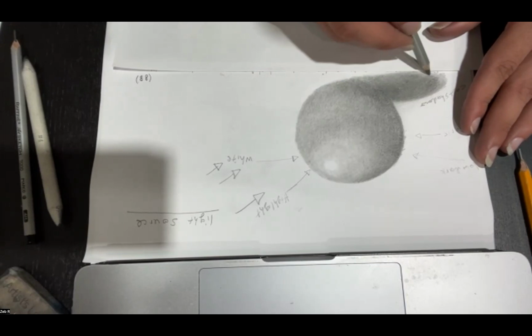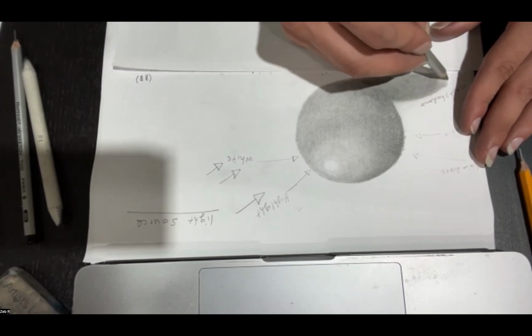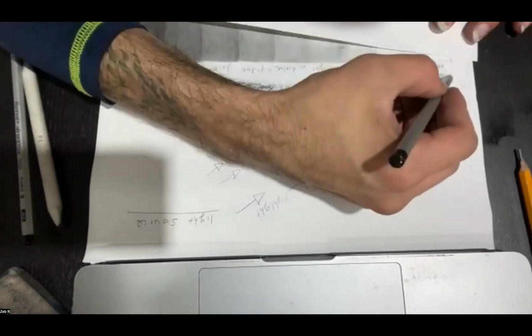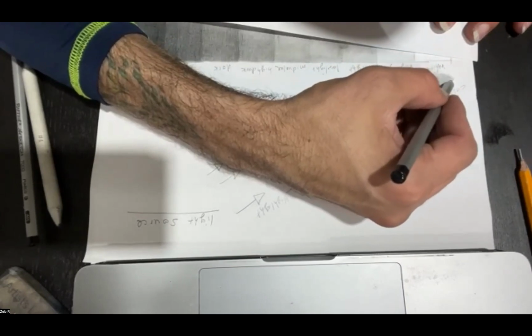Right. Well, we have about 10 minutes left. Anybody have questions or comments? Does anyone want to share what they've been working on?